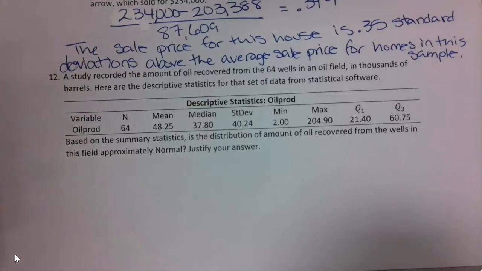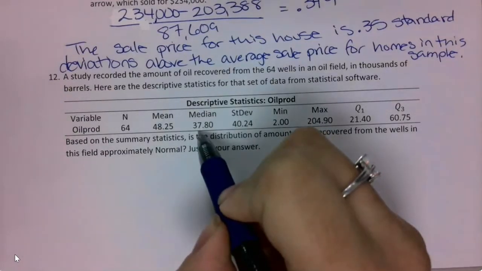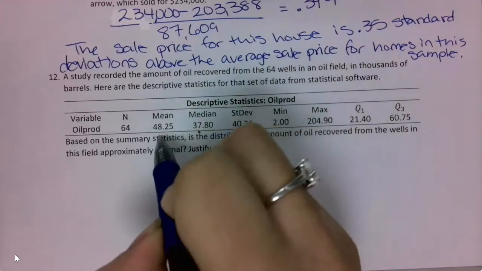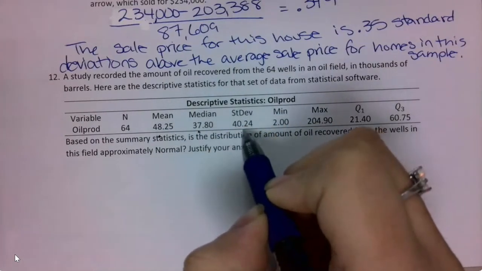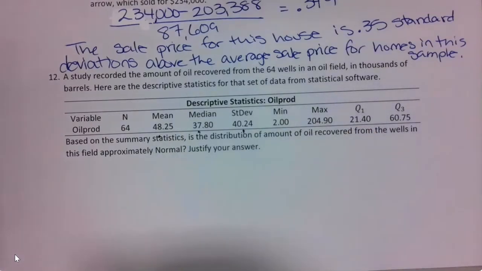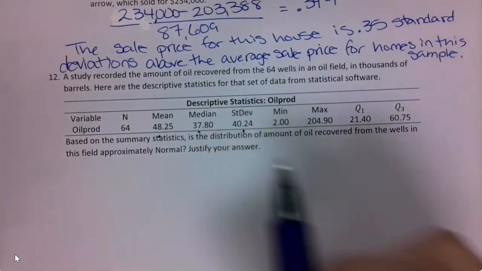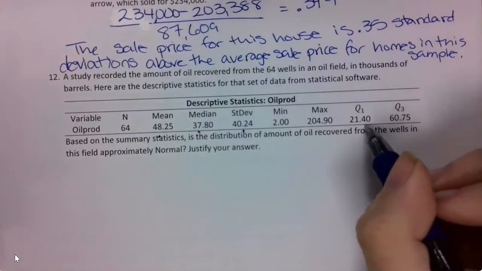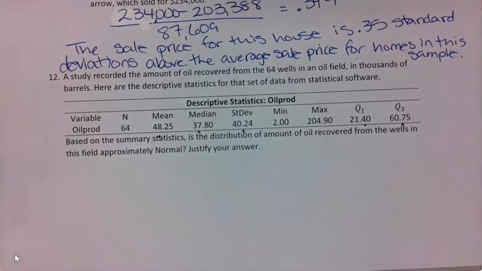I have my mean is, no, not my mean. My mean is 48.25, and my standard deviation is 40.24. My median is 37.80. My first quartile is 21.40, and my third quartile is 60.75.